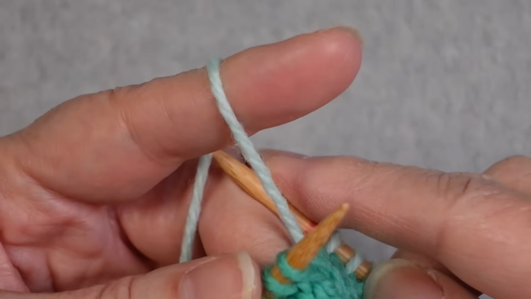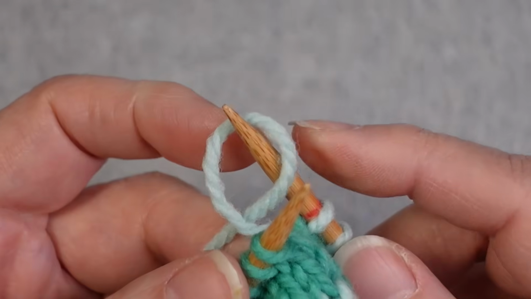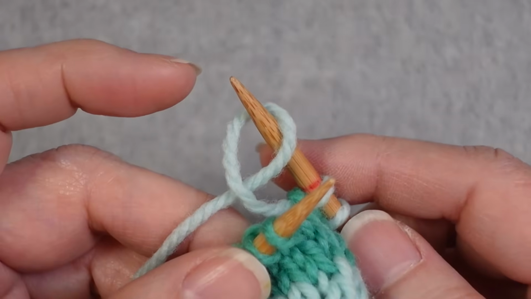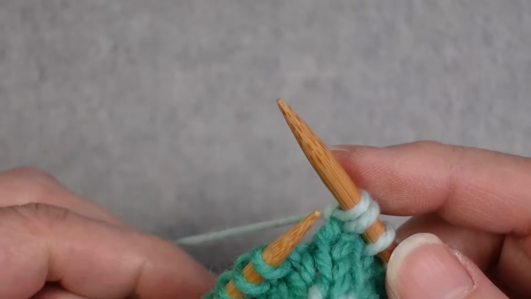So we turn our finger like this, and then we can grab that loop, and you can see that as it's coming off the finger and onto the needle, it is twisting to the left. So that's your make one left.